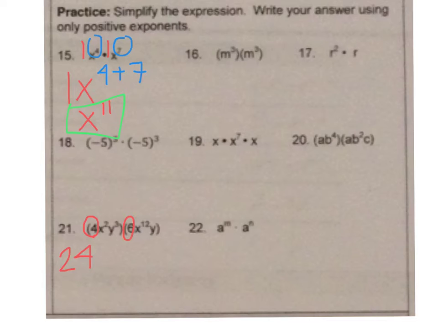Now, to add the exponents, I can't combine the x and the y and the x and the y, so the x squared, the y cubed, the x to the 12th, and the y. I can only combine like bases, just like you can only combine like terms. So I'm going to combine the x squared with the x to the 12th. And remember, we do that by adding the exponents. Okay, and now let's add the y's.